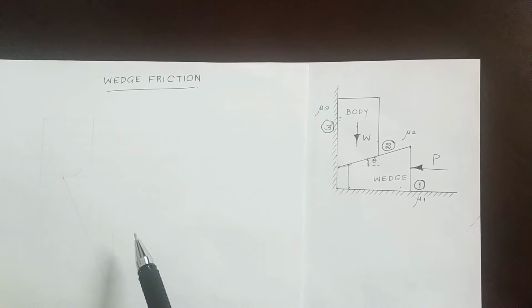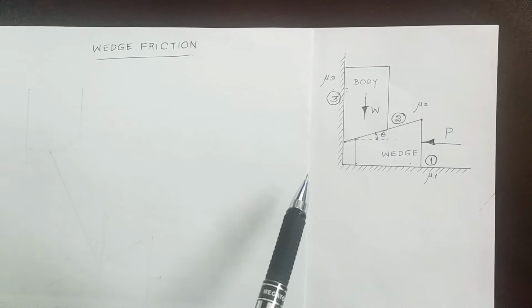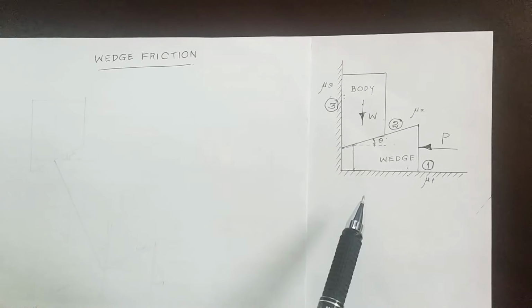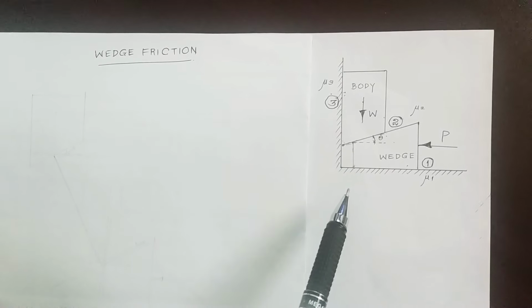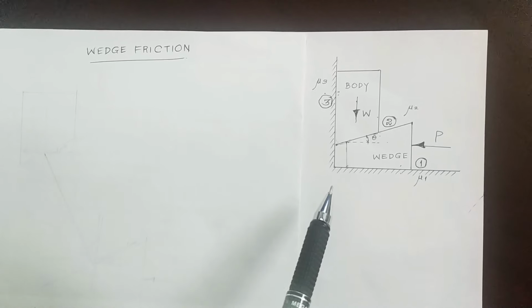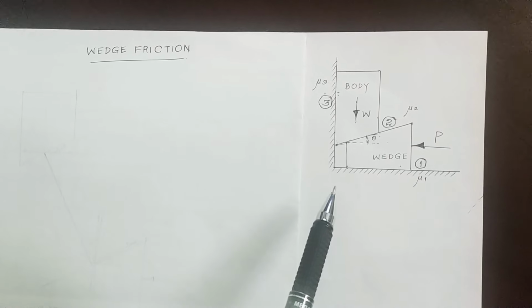Now, before analyzing the system, you need to understand that when limiting force of friction develops, the system would be on the verge or on the point of motion. Till then, the body or the system would be in equilibrium.